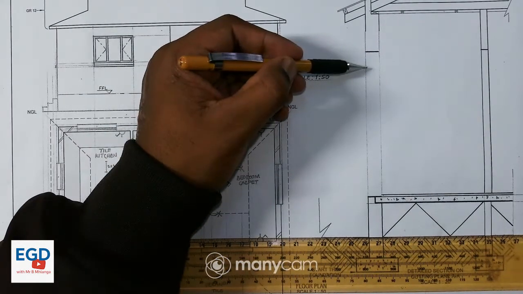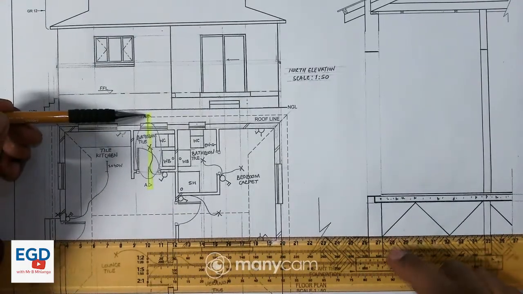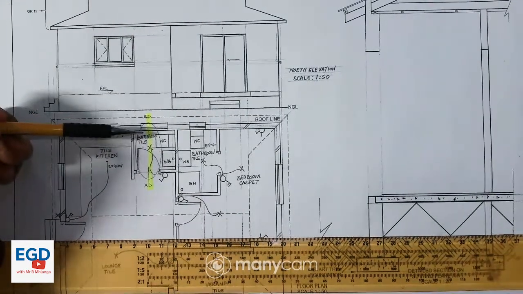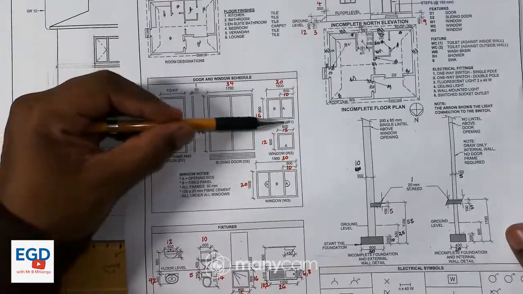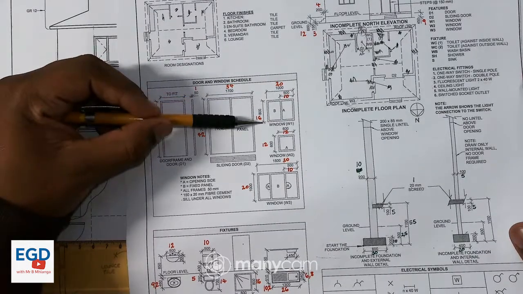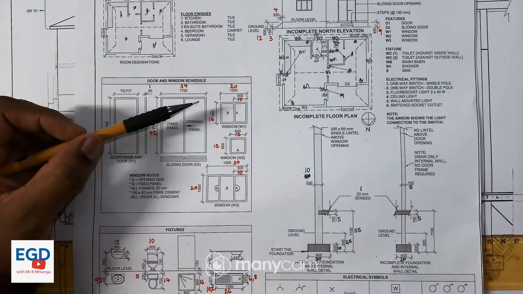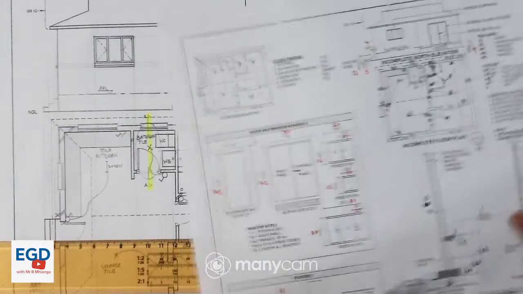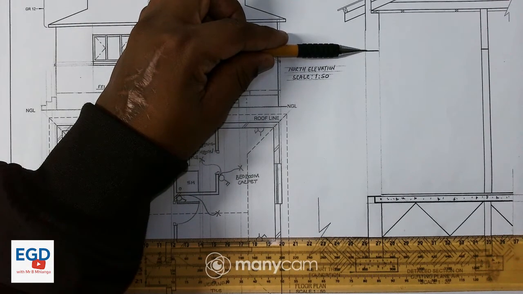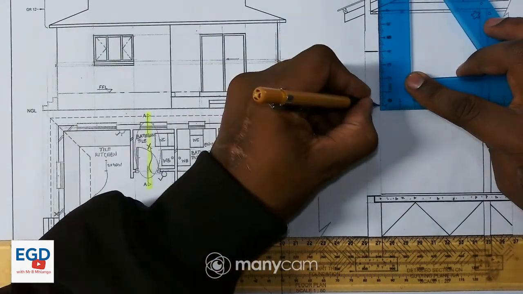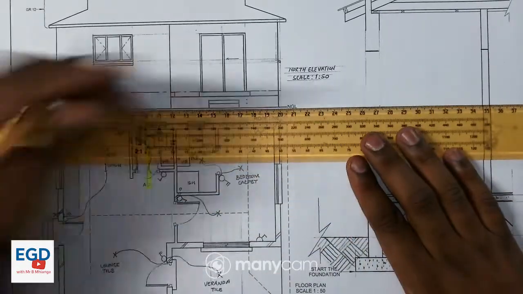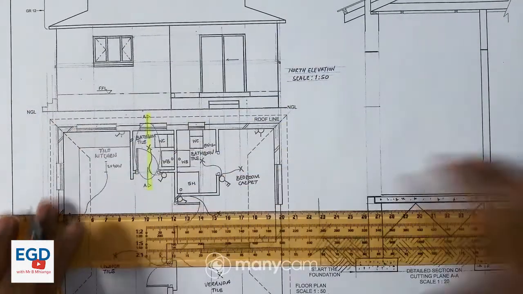Okay, so now I move to my external wall. So from the external wall, what do we have? We have a window there, and this window is window 1. We are given that there. So since it's window 1, where is window 1? Window 1 is here, and the height of this window is 800. So it means that I'll divide this by 20, which is 40. So from this height line, I'll measure 40 going down. So it means it's the height of the window. So I'll just measure 40 there and draw a line there.